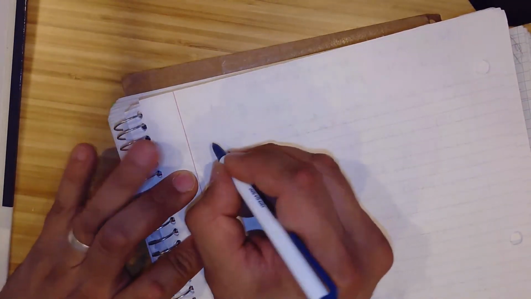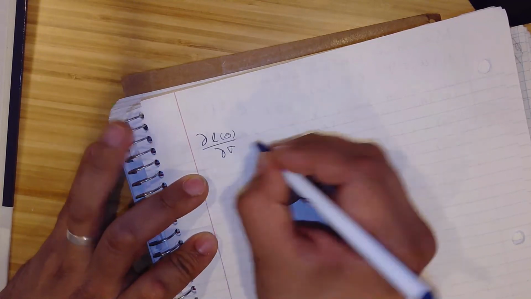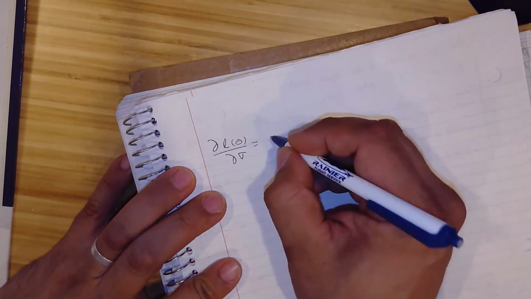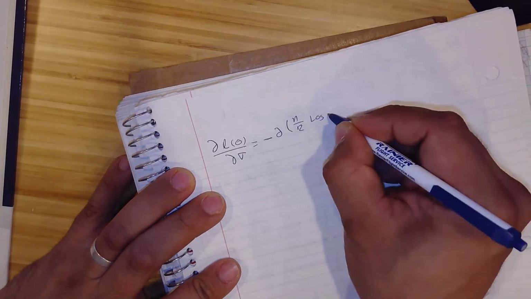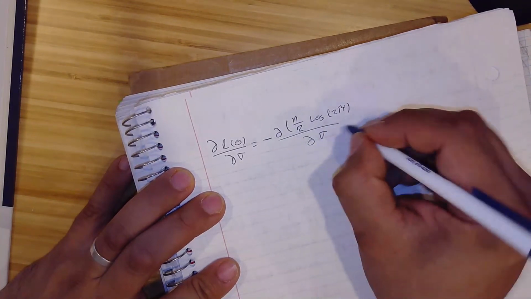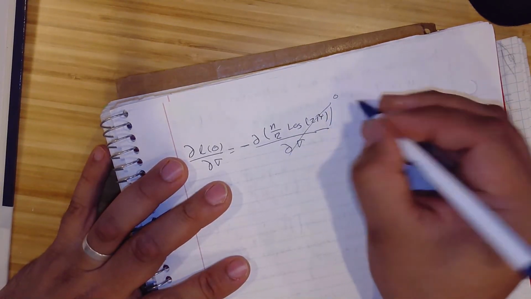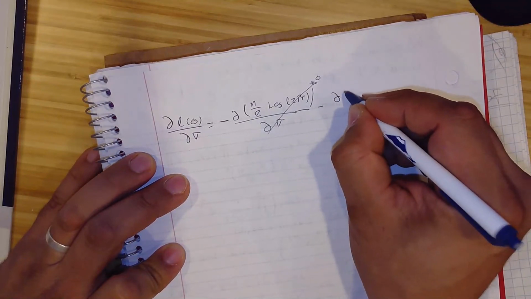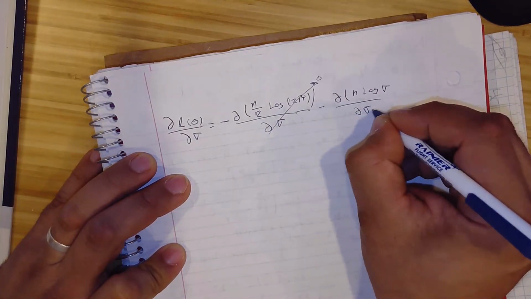We remember that we have the derivative of theta with respect to sigma. And again, the derivative of n/2 log 2 pi with respect to sigma, this is the derivative of a constant, so it will go to 0. Minus the derivative of n log sigma with respect to sigma. We care about this.